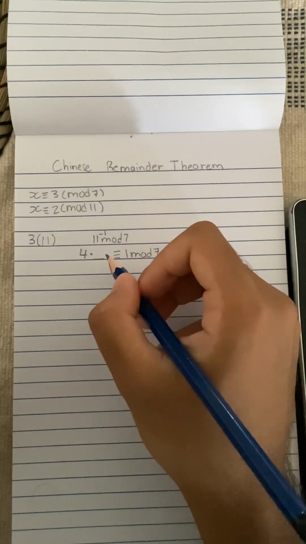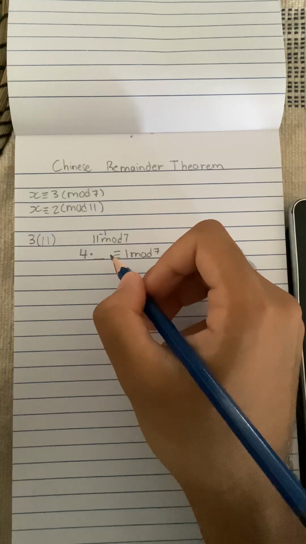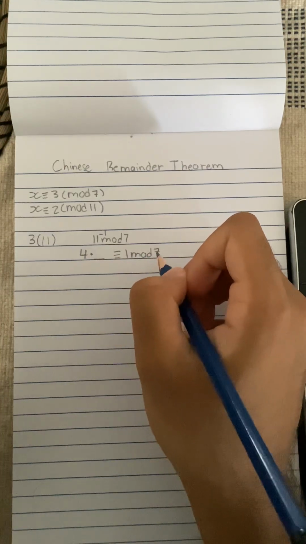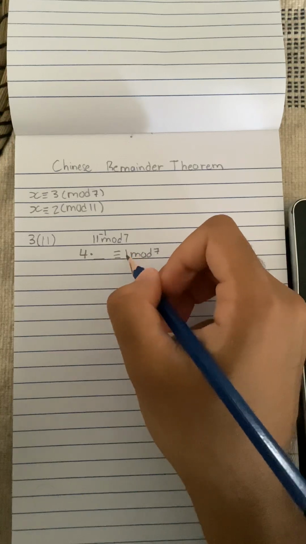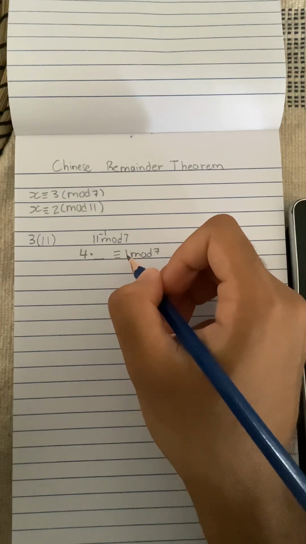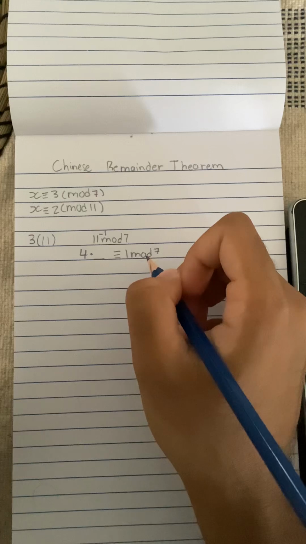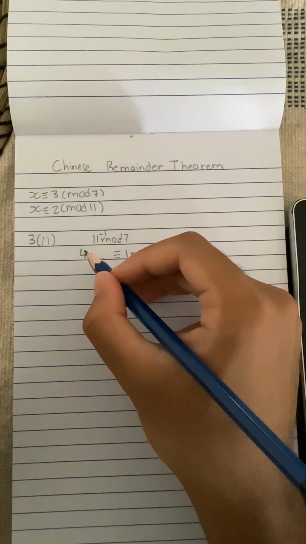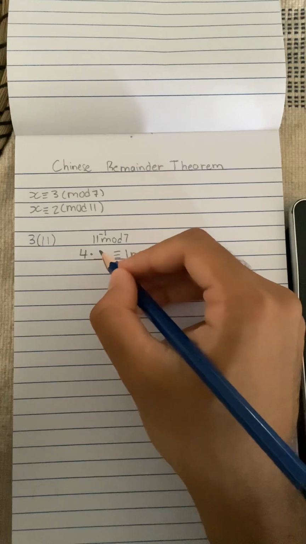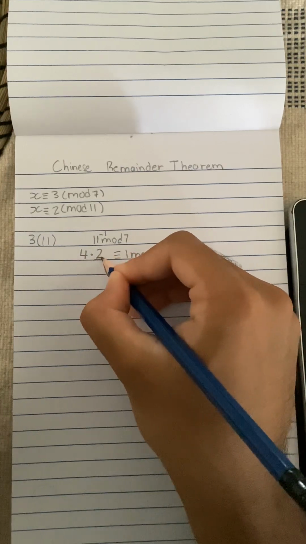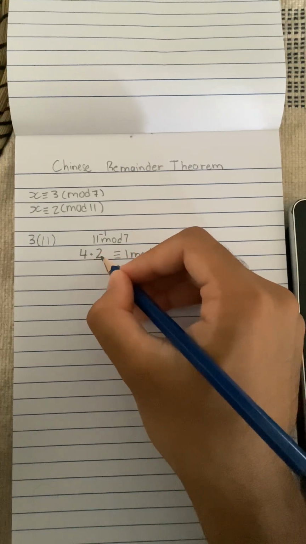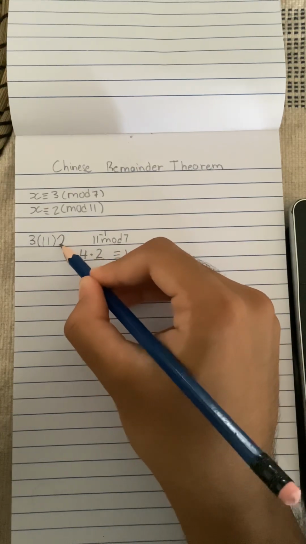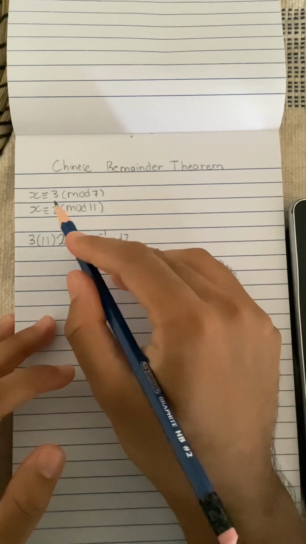So think about the product that, when divided by 7, gives a remainder of 1. I know that 8 divided by 7 gives a remainder of 1, and we can get 8 by multiplying 4 by 2. So the number we need to put here is 2. And that's the first row.